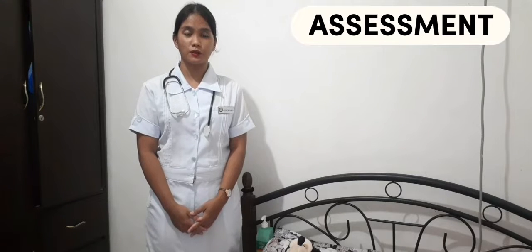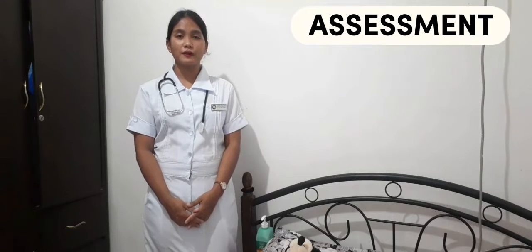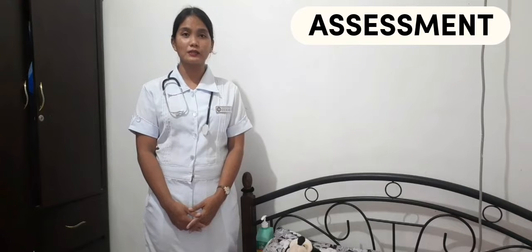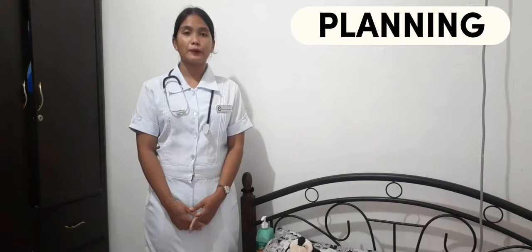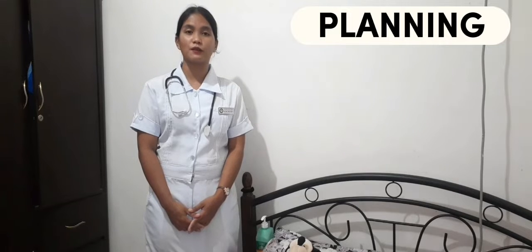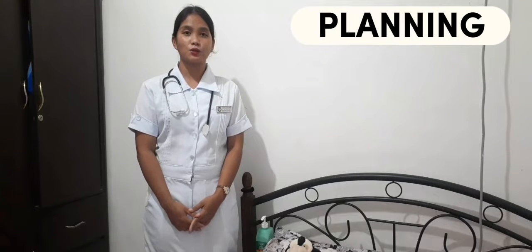So, let's proceed. First thing that we need to do is to check for the doctor's order. Then, assess the patient's vital signs including pain, mental status, and motor impairments. The rationale for this is to avoid medical error and to have a baseline data. Next is to prepare the necessary equipment and supplies. Rationale for this is to save time and effort and to ensure the availability of the equipment.